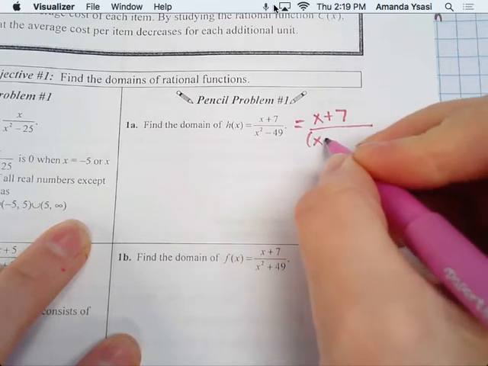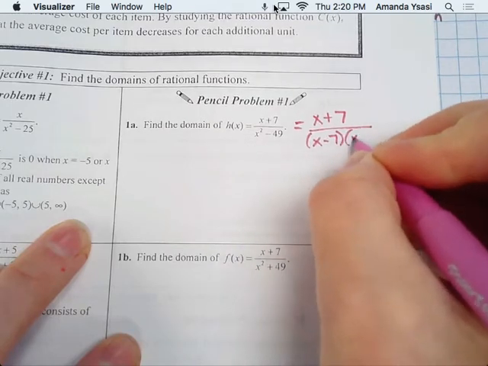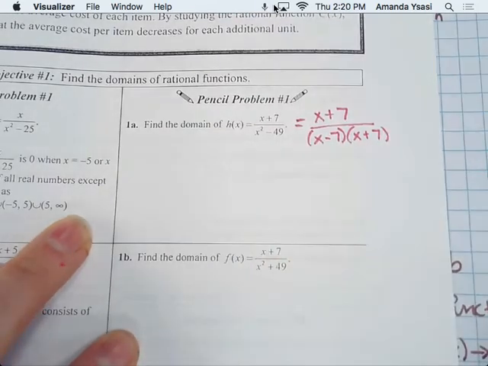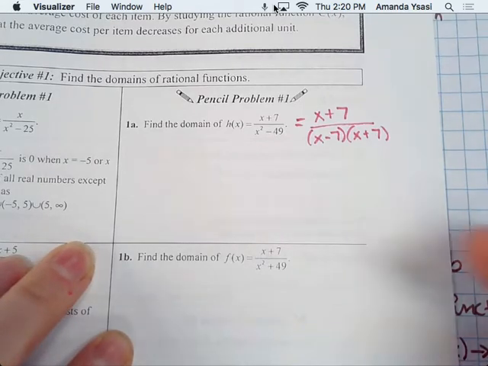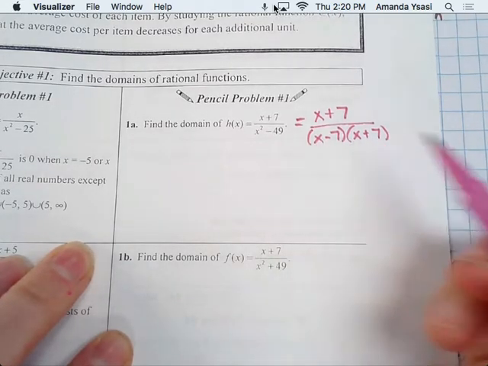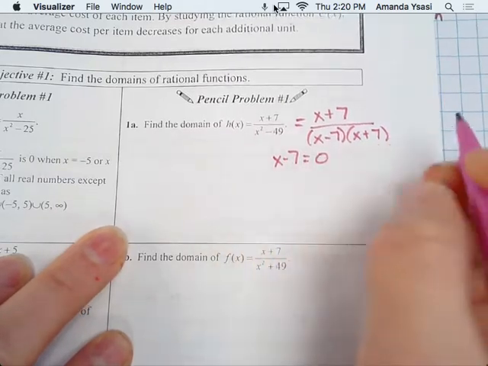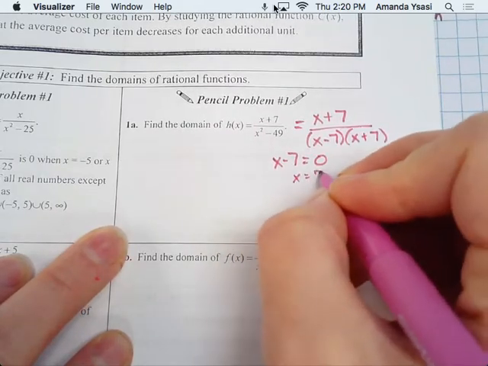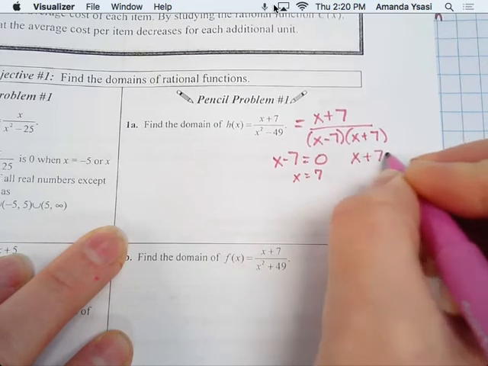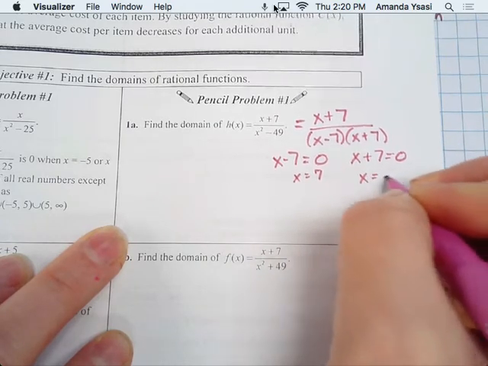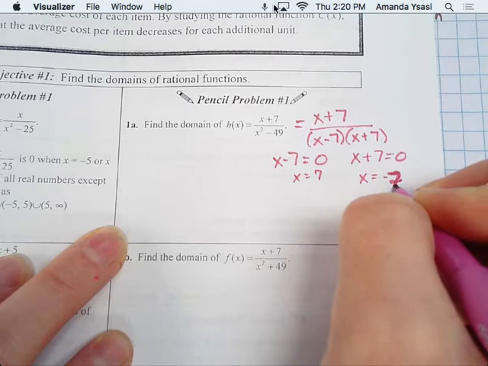So if we simplify this, factor it, we're able to factor that x squared minus 49. The denominator is x minus 7 and x plus 7. So x minus 7 equals 0, means x equals 7. And x plus 7 equals 0, x equals negative 7.